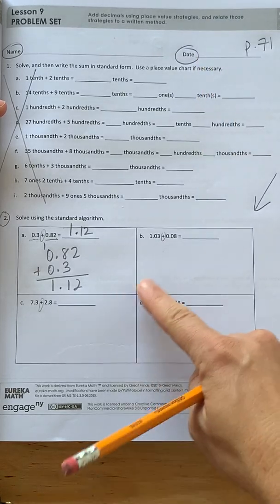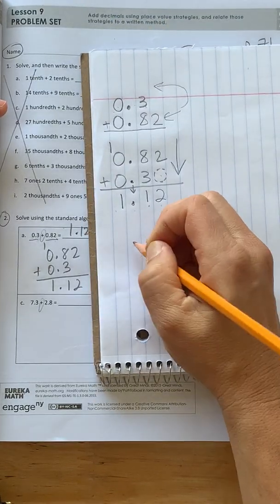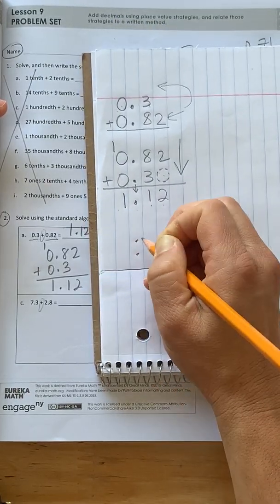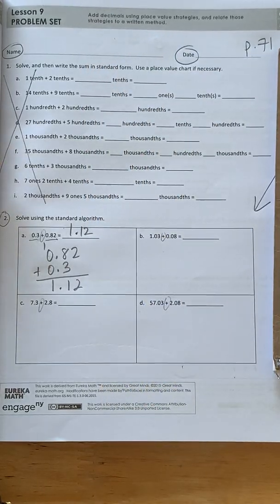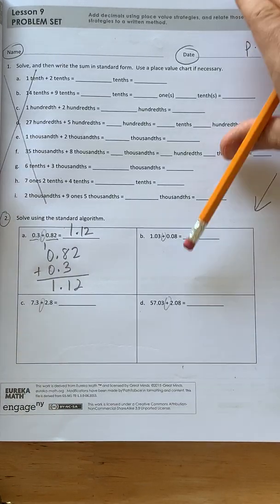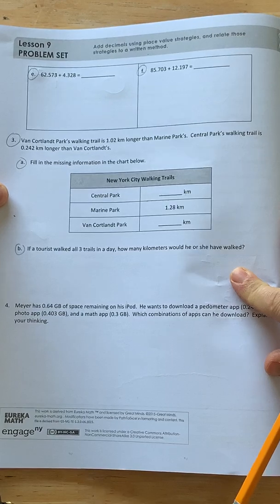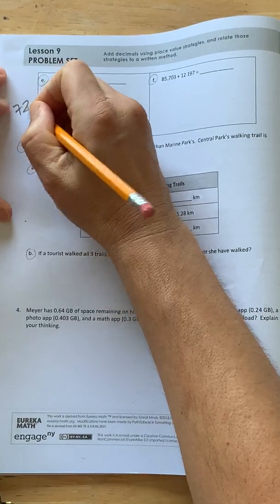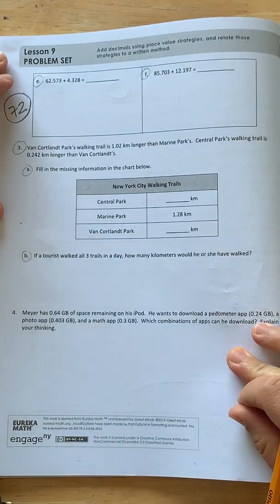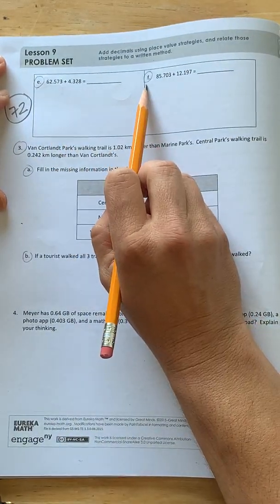Okay, pause the video and you do B, C, and D. Remember the trick of using your spiral, putting the decimals, writing the larger number on top, adding straight down, and then write it in your workbook. Okay, I am now on page 72. Remember to pause the video if you're not done yet. And the problems I would like you to do on this page are E and F.